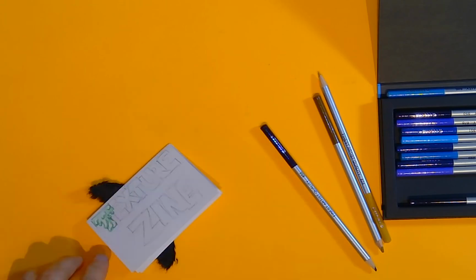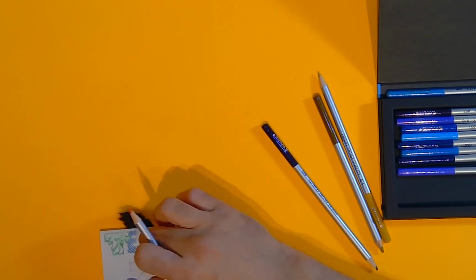Anyway, you could use yarn, you could use tin foil, you could use all kinds of stuff for different texture. Now, the last thing is I need you to make a cover for this thing.